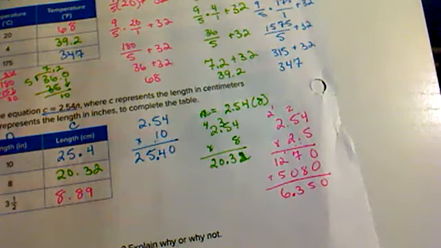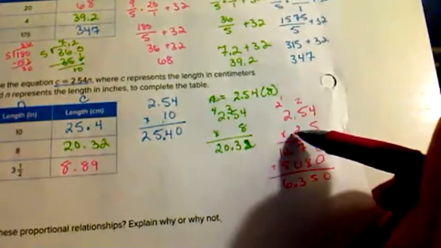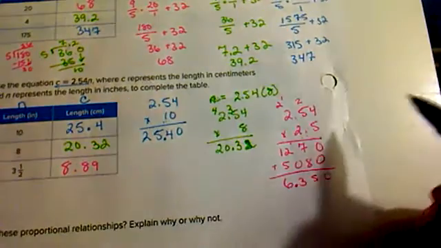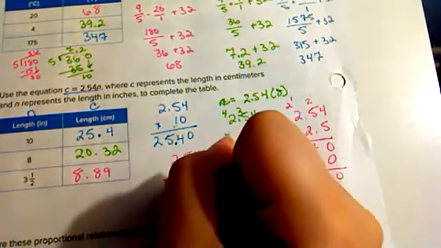So we made a boo-boo here. We made this 2.5 and it's supposed to be 3.5. So we're going to go over here. We're going to do 2.54 times 3.5.